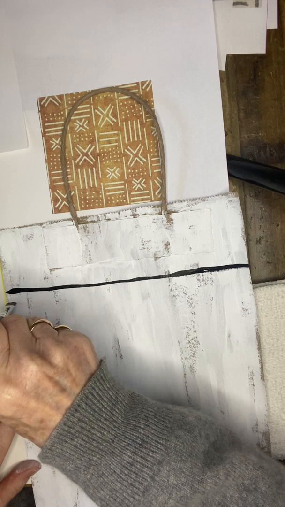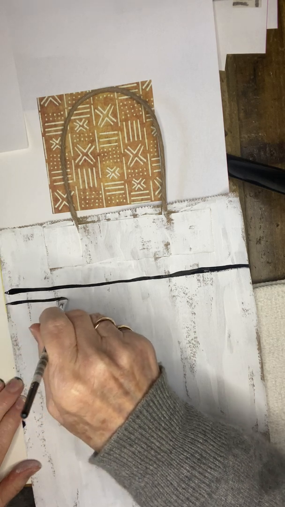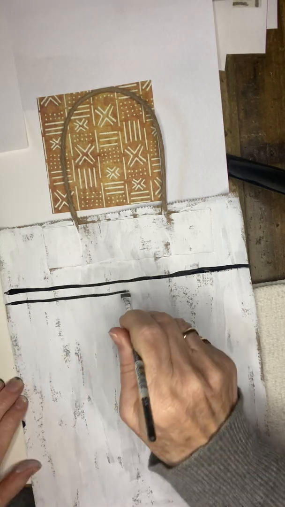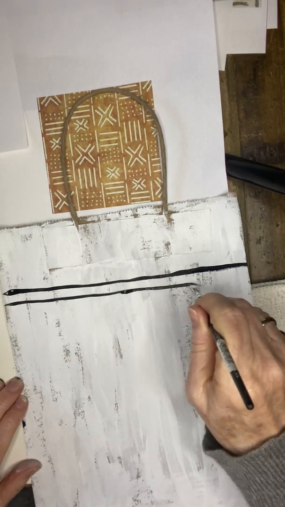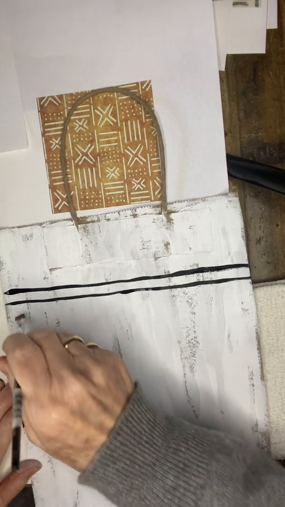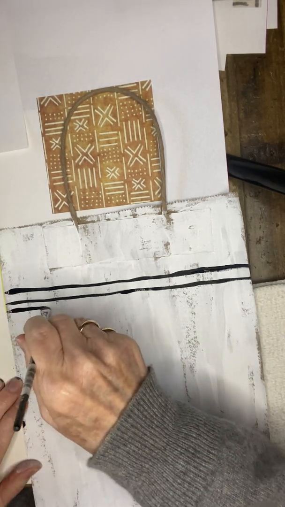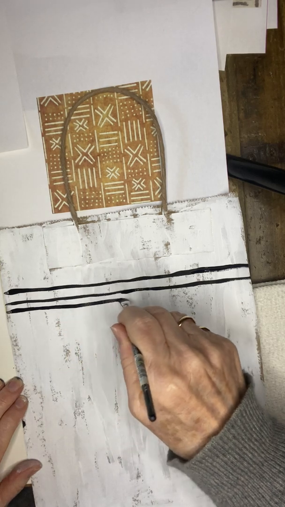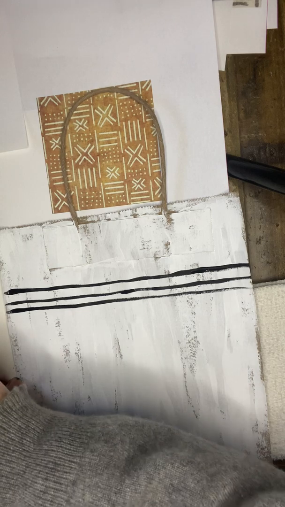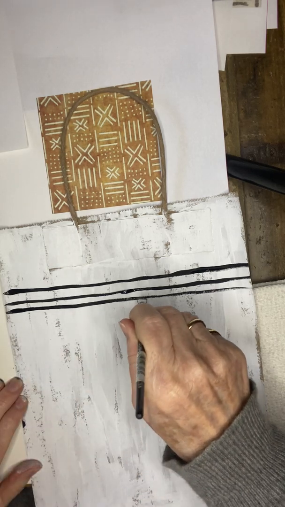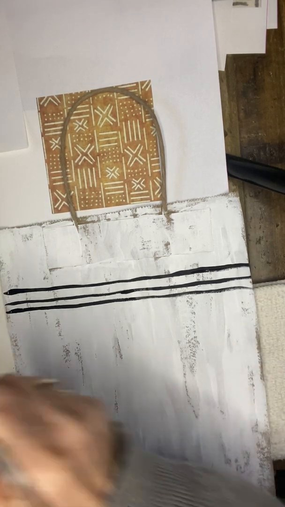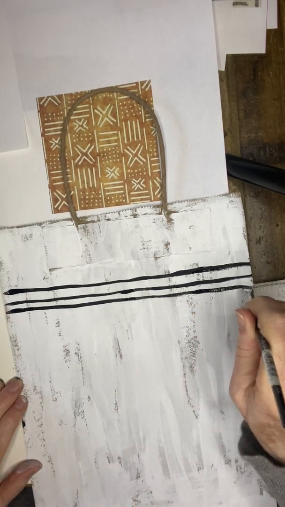I'm going to add another stripe. And I'm breaking up the space on my painting. And just simply add a tiny bit more paint to your brush and continue it on.